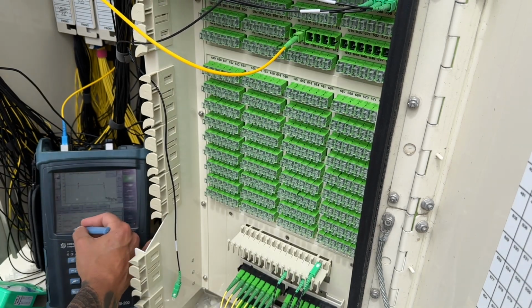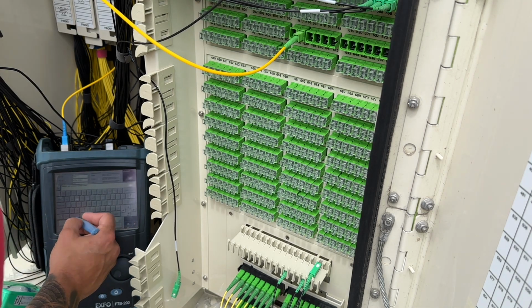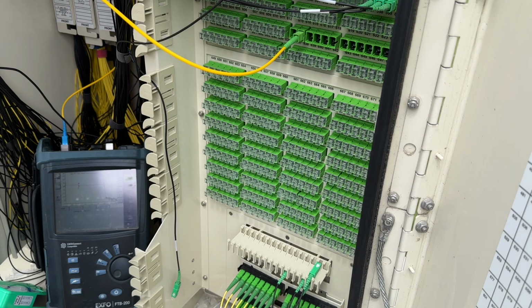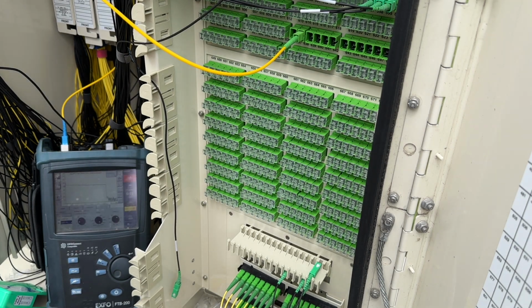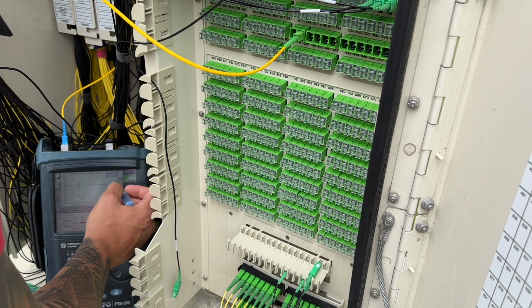Let's see here. Identification. So we should get a distance change here. A little bit longer. Let's see what we got. Yeah, we did too. Perfect.